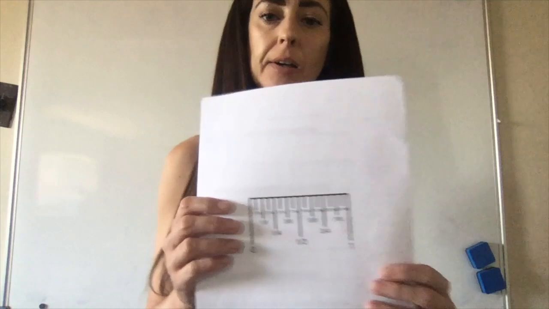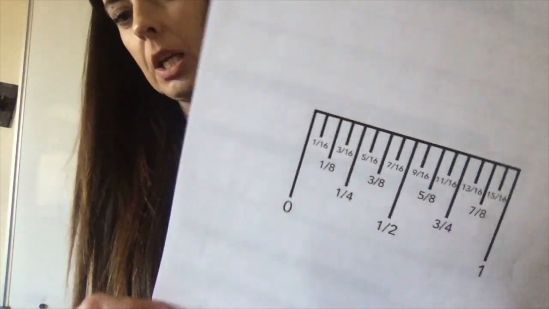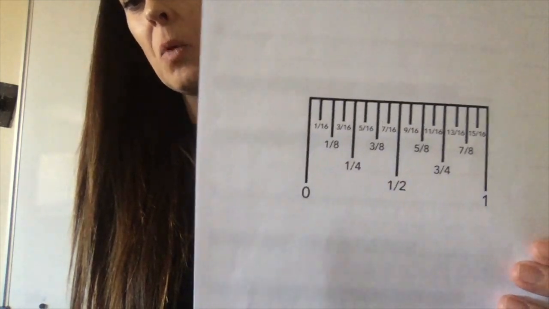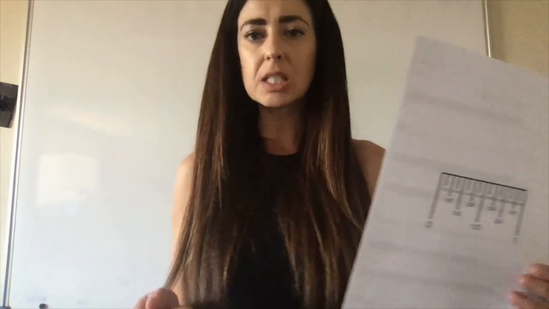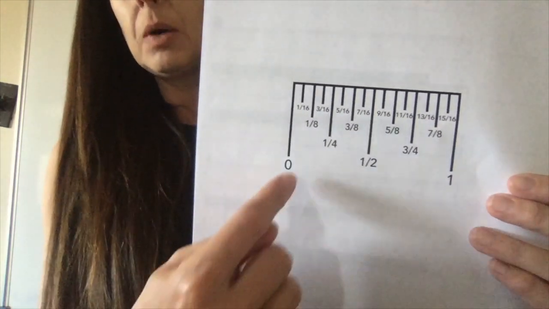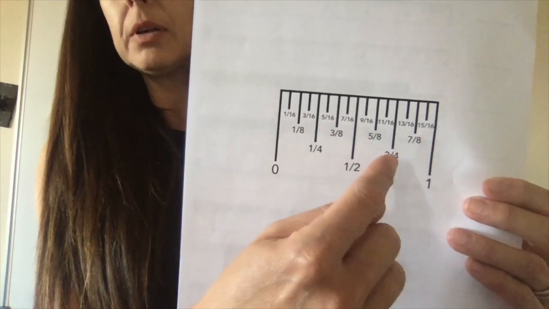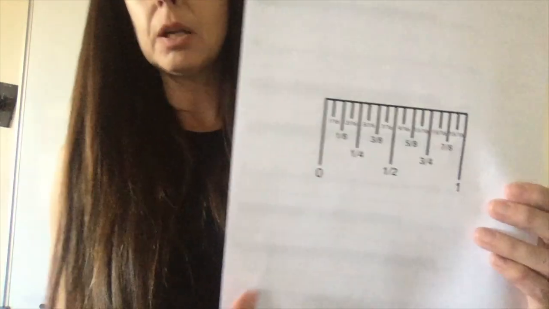So the inch scale, here is an illustration that shows what's going on between the 0 and the 1. So there's a lot of little tick marks. There's 16 tick marks. An inch is broken up into 16 parts generally on a ruler. The easy ones are like the half, the quarter, and the 3/4. And then everything in between sometimes can be confusing for some kids.